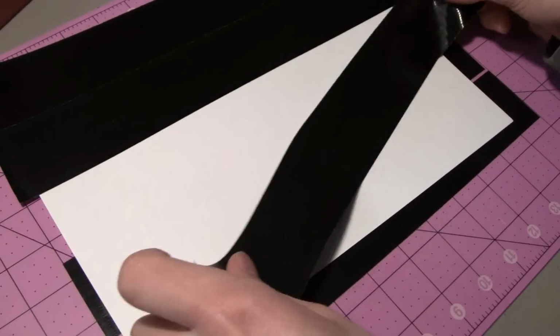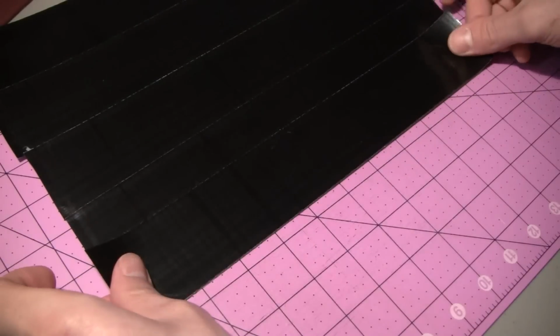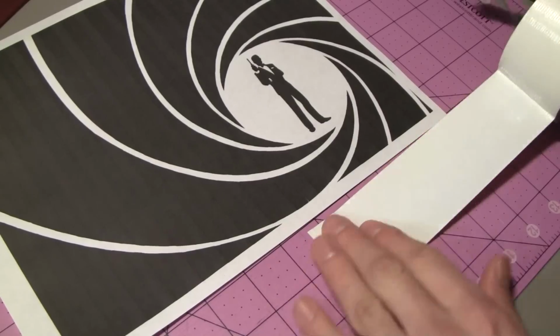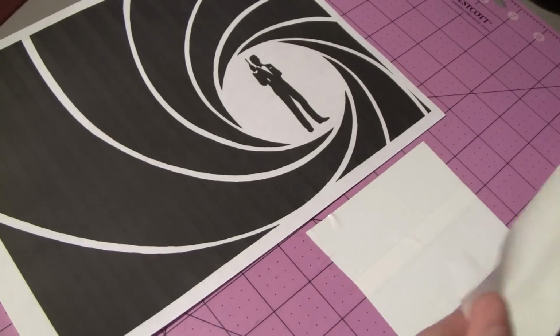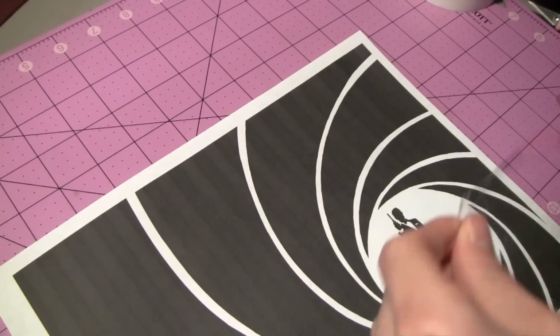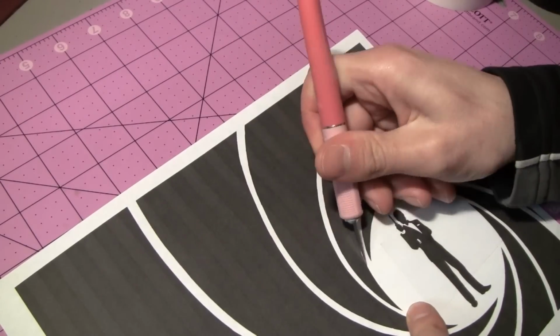Going to be making a James Bond time lapse in this video, which is going to be kind of cool. Still using those cardstock sheets instead of the canvas to try to get an idea of how well I can use them still. There's the image that I'm going to use, one of the most iconic images for the James Bond series. This one's going to be a little bit difficult because there's a lot of different lines going on here, a lot of curved lines.